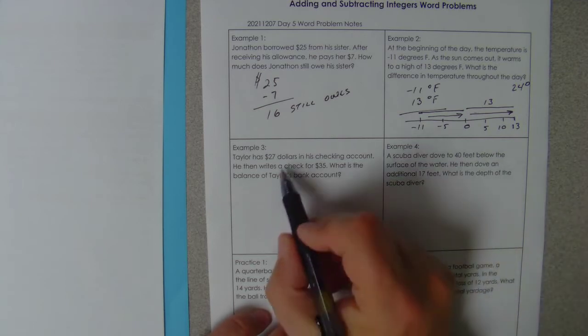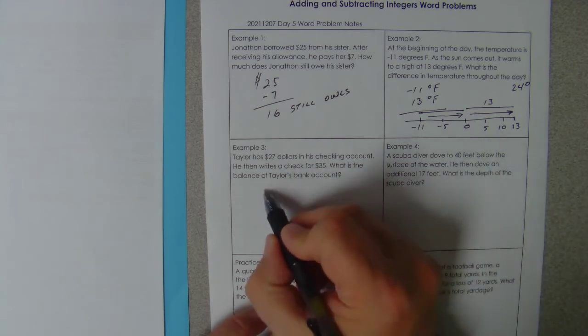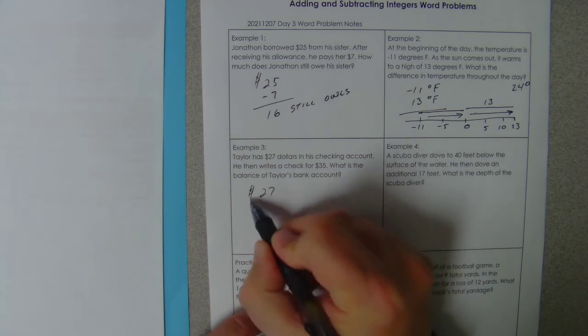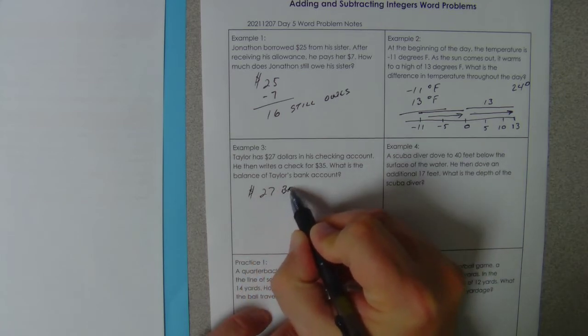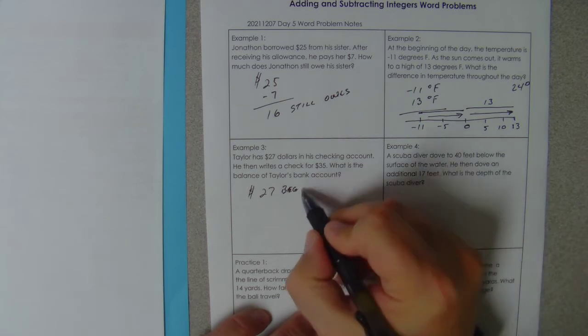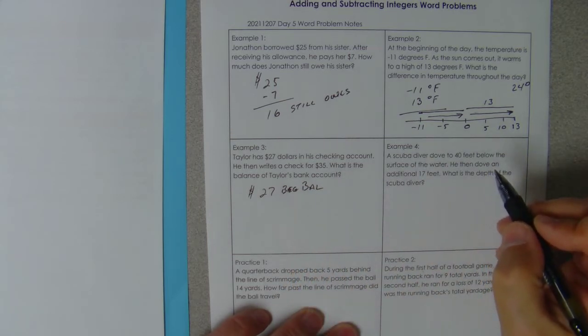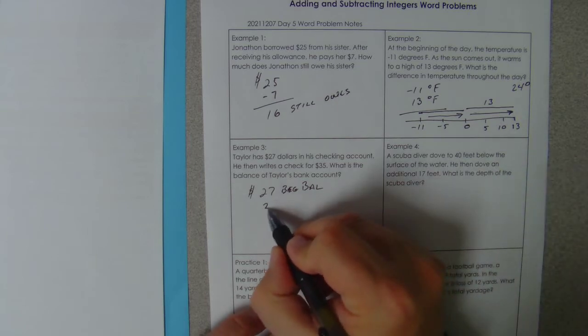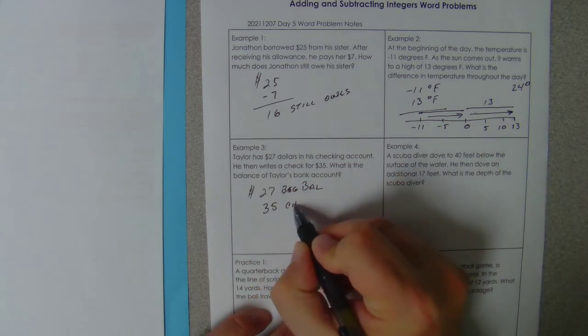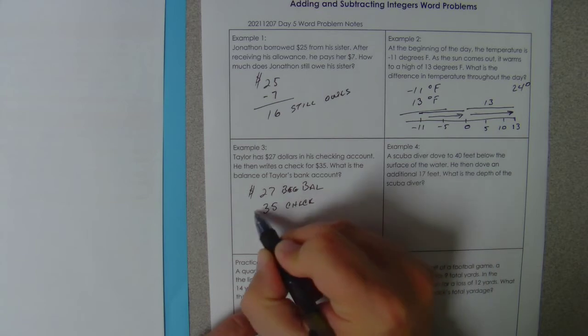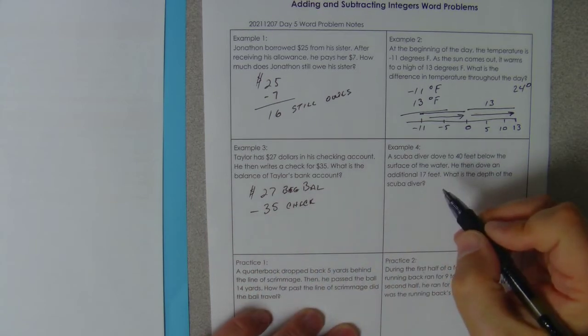Taylor has $27 in his checking account. All right, 27 is the balance. Begin balance. He then writes a check for $35. What is the balance in Taylor's account?